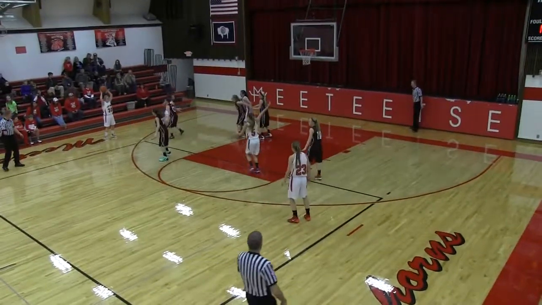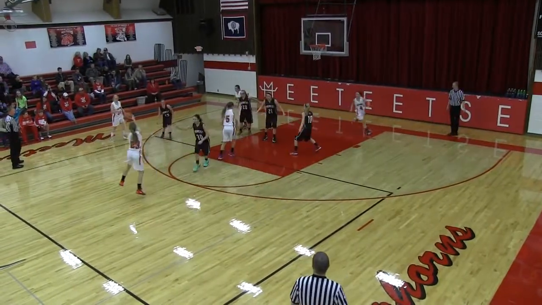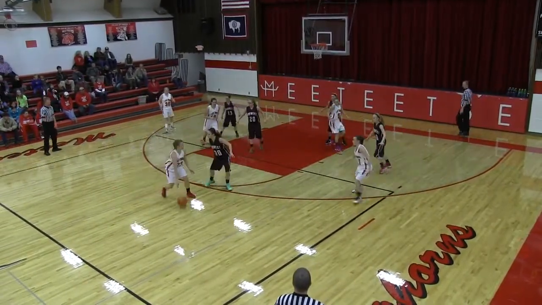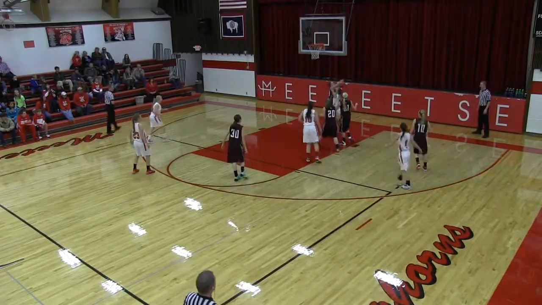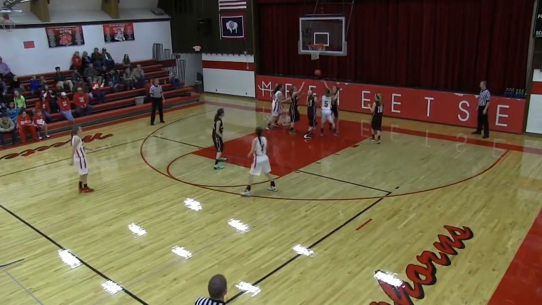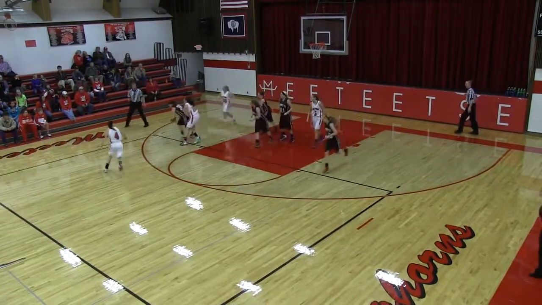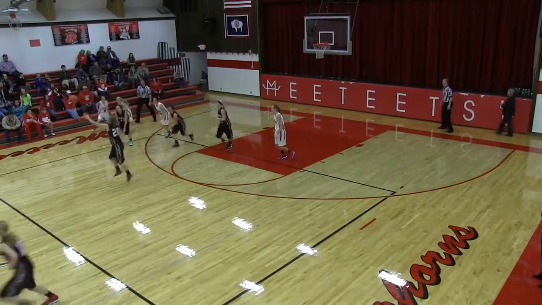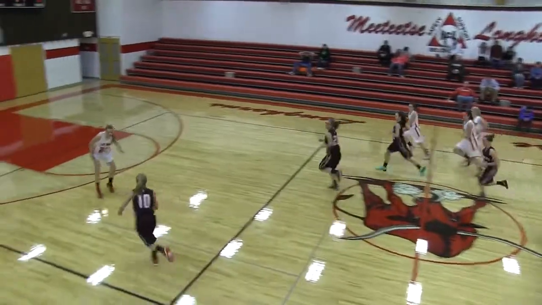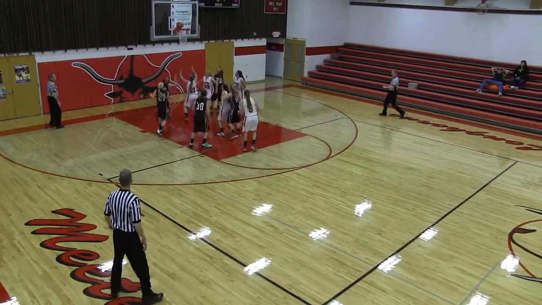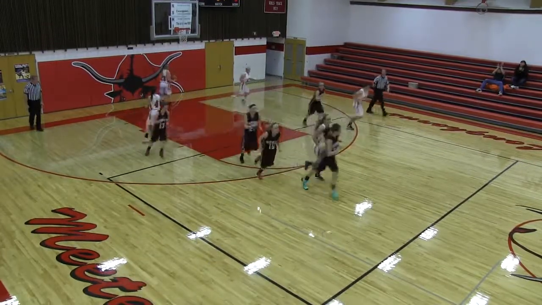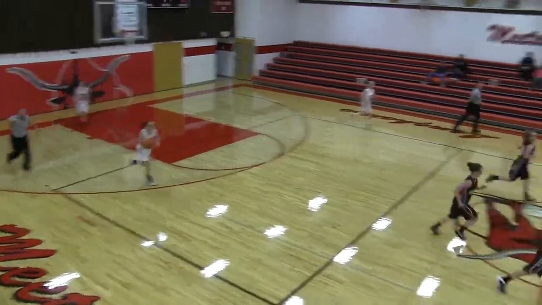And look over to Caitlin Heiser, who brings it back up top to Sessions. Throws it into Amelia May, and the shot's no good. It's going to be rebounded by Midwest, who brings it over to number 10, Faber, who's going to drive the ball. She's going to put the ball up, and this shot's going to be good. It's now 18-13, Meeteetse. Tori Lewis will bring the ball down.